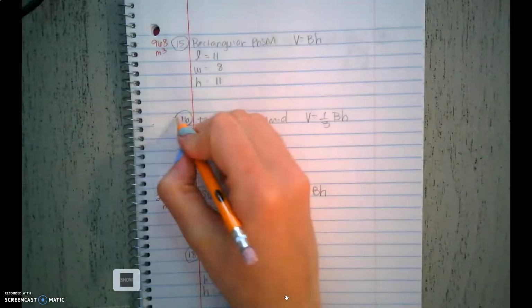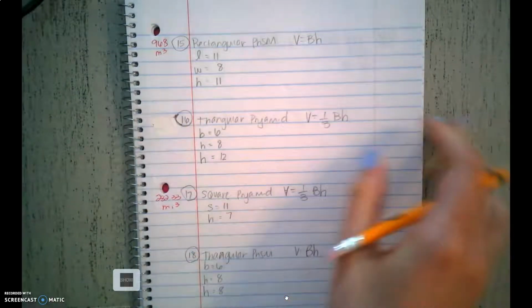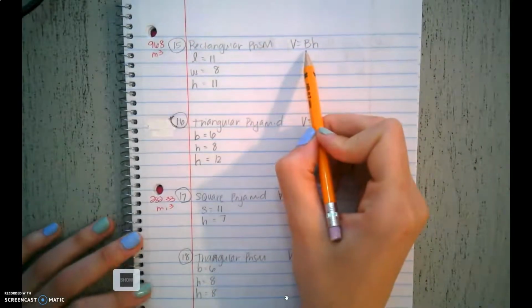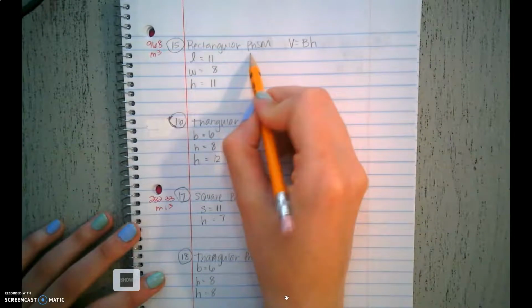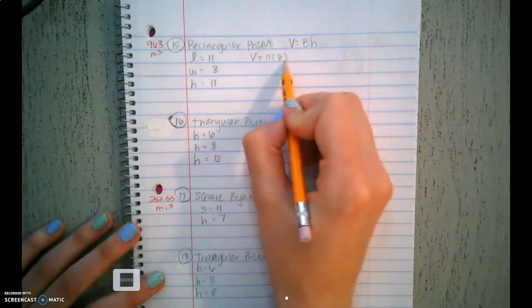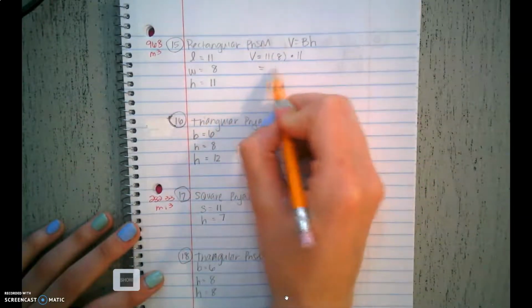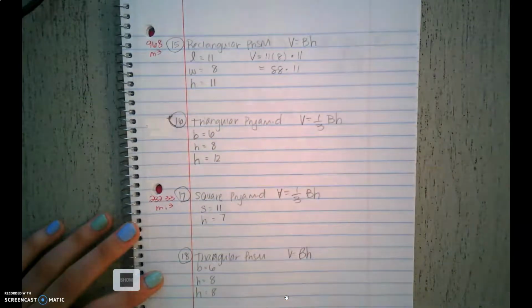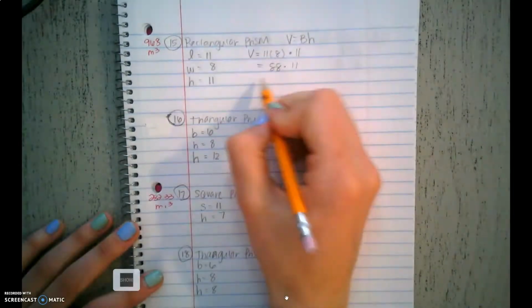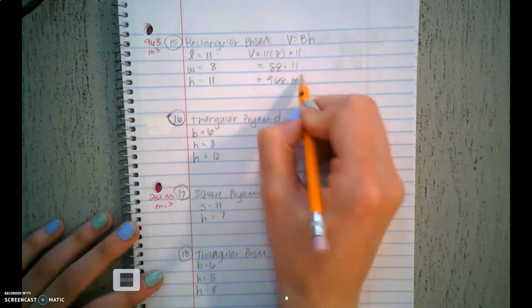The next part of our review is all about volume. Okay, so refer back to that PDF to see these pictures, but I just went through to name them and give you the formula you should have used. So in a rectangular prism, this B stands for the area of the base. So our volume is going to equal the length times the width of our rectangle, and then the height of our prism is also 11. So 88 times 11 is 968, that was on your odd answer key. And it looks like it was in meters cubed.